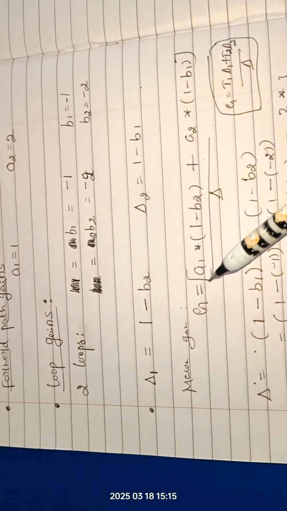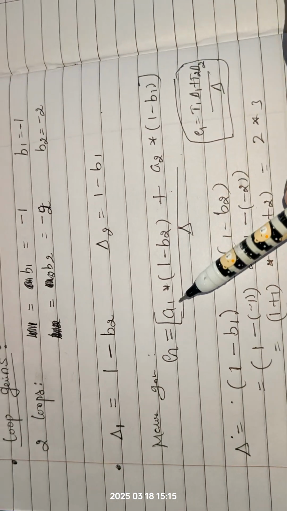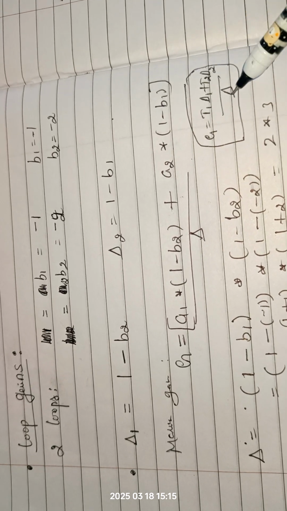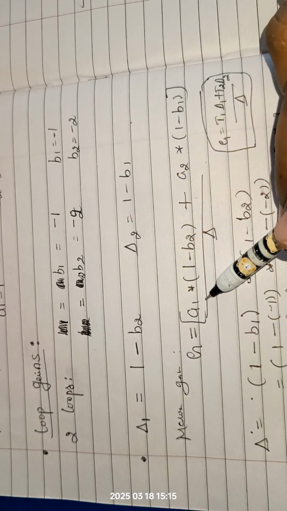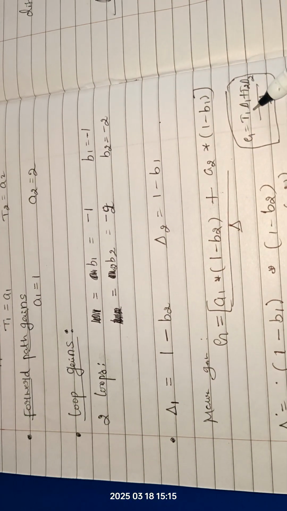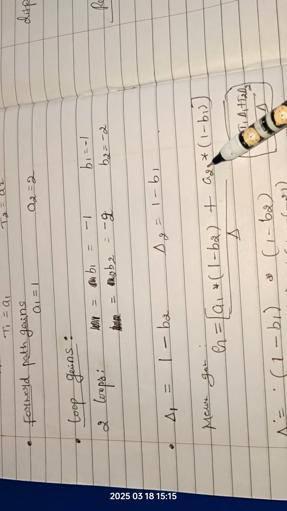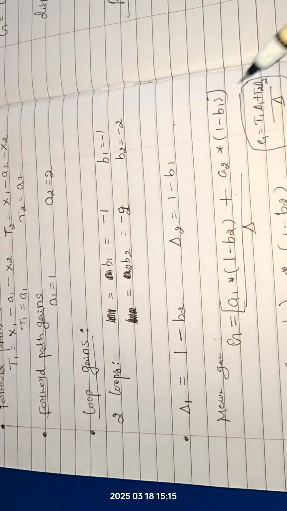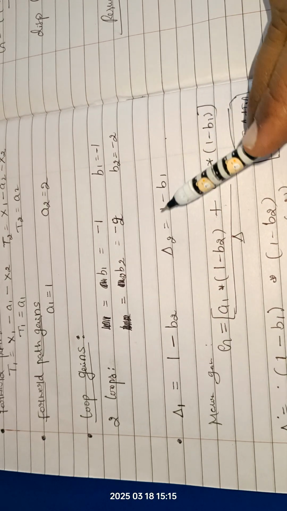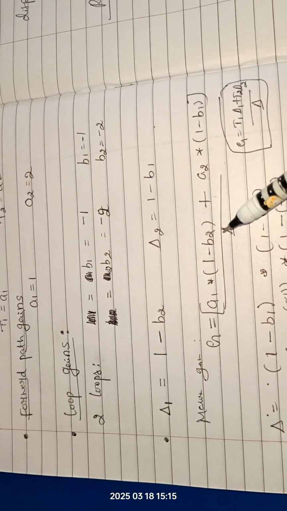So once you write like this, use Mason's formula. G is equal to, the actual formula is like this, t1 delta 1 plus t2 delta 2 divided by delta. What is t1 in this case? It is the forward path gain, so a1 into delta 1. Delta 1 is nothing but this one, 1 minus b2. Plus a2, the second forward path, that is t2, then 1 minus b1, which is delta 2. So this is the formula, but written in other formats, divided by delta.